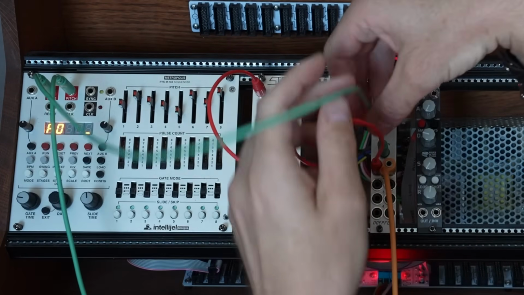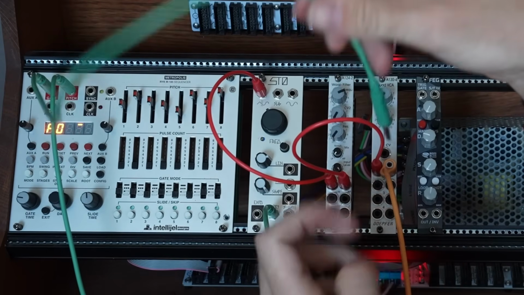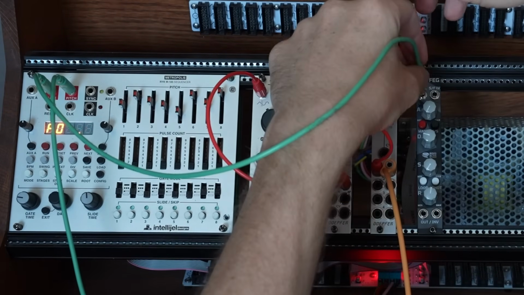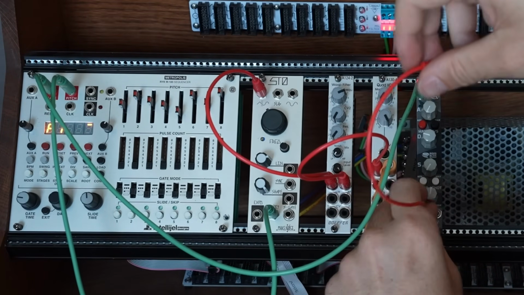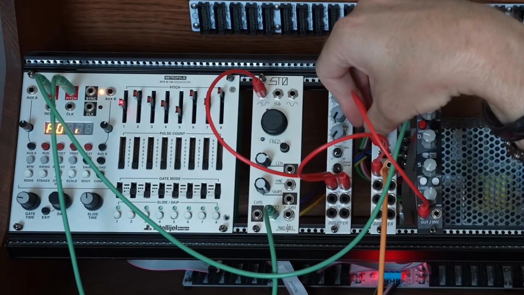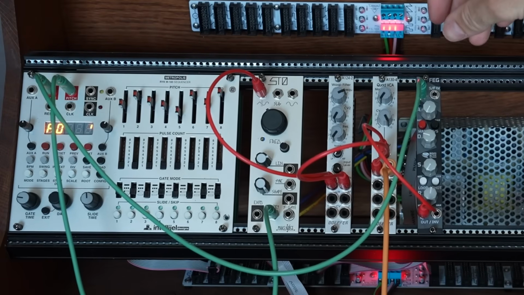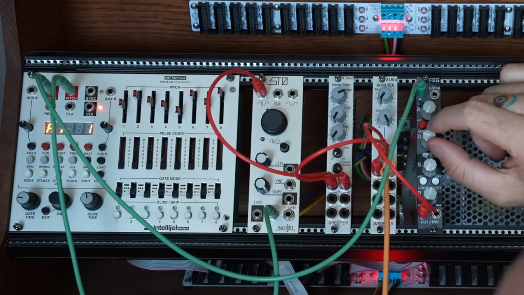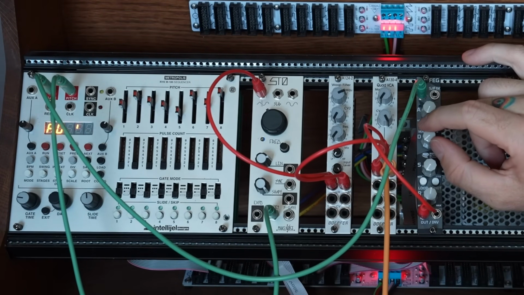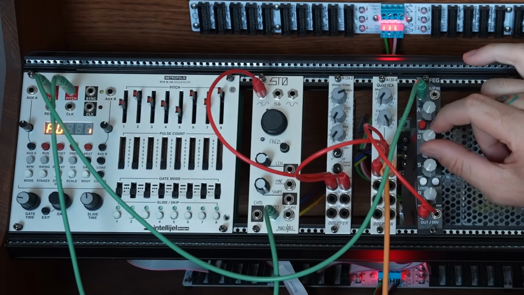So what are we going to do? We're going to take that gate and we're going to trigger the envelope. And then the output of the envelope, we're going to put that into that amplifier. Oh, here we go. Short attack and the decay. Nice and short, or nice and long.